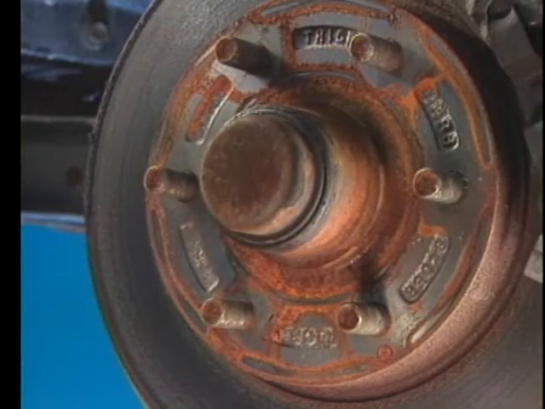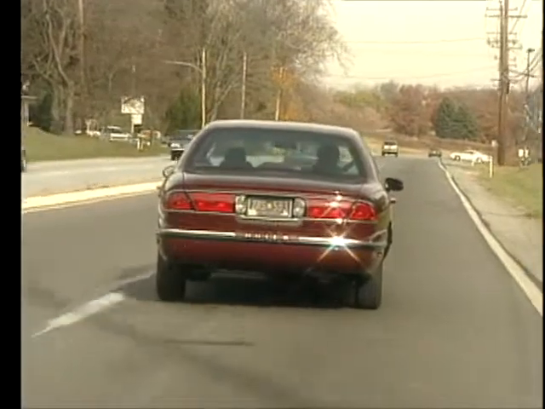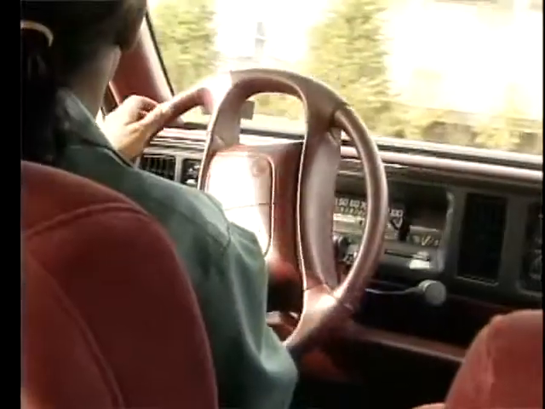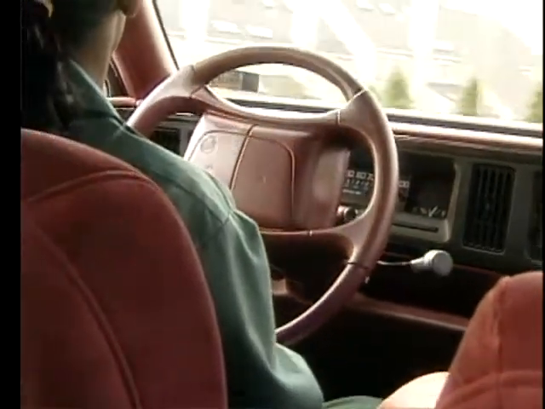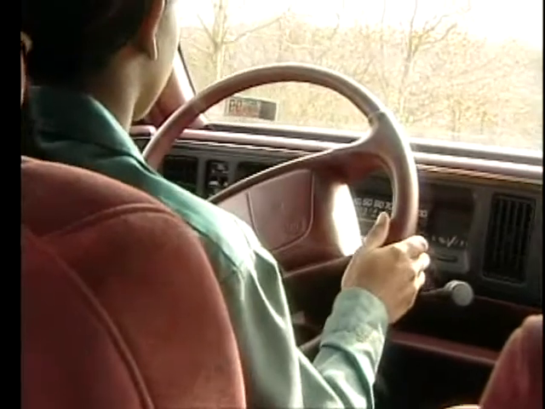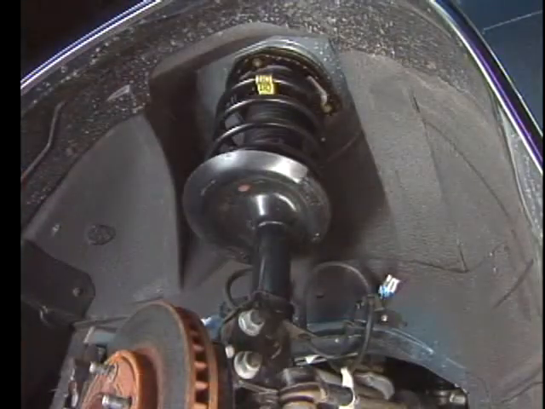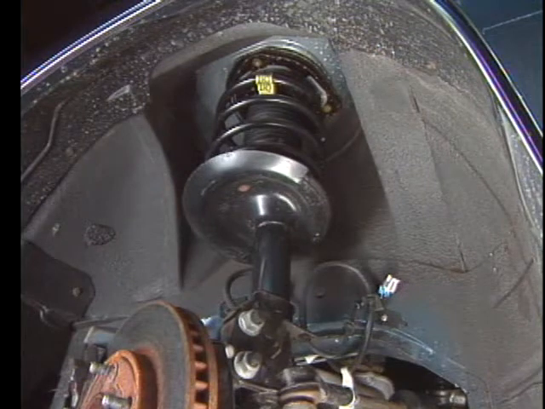If the included angle is incorrect, the front strut or spindle assembly is bent. This can cause the vehicle to wander, weave, have rapid tire wear, or a steering wheel that does not return to center after completing a turn. This type of damage is usually the result of a front-end collision. The only way to correct included angle is to replace the damaged spindle or strut.